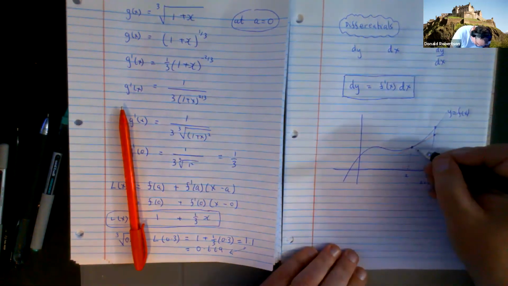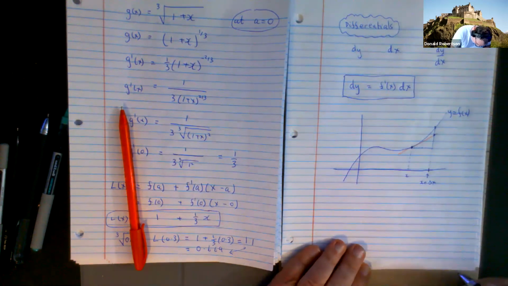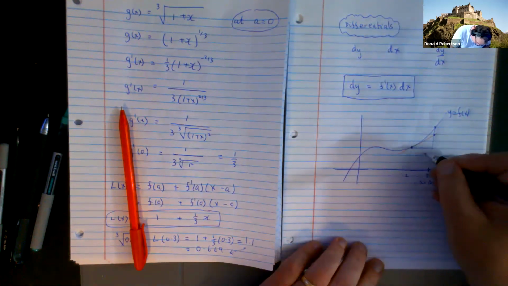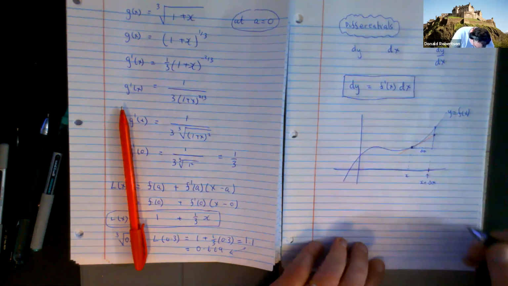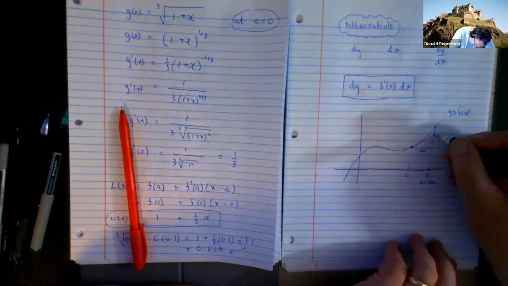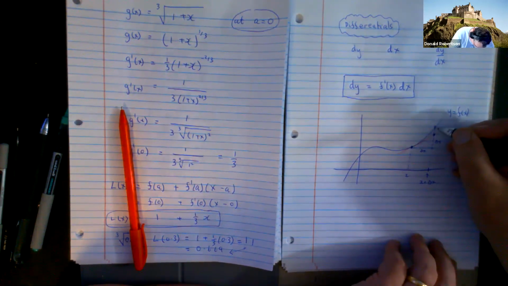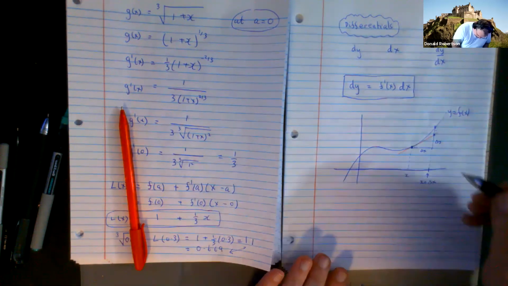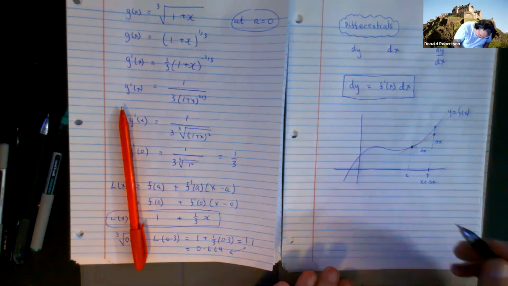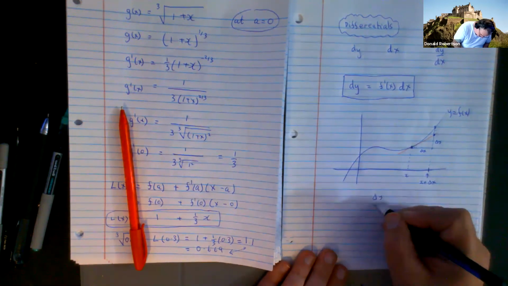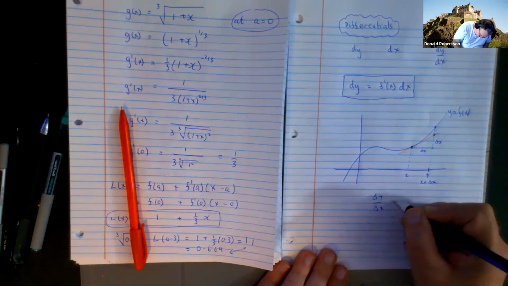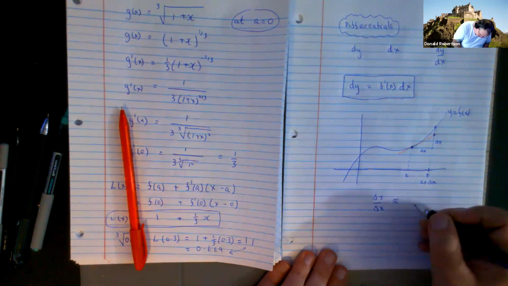So if I add an extra little horizontal line, then the distance from here to here is delta x, and the distance from here to here is delta y. So what we're looking at is, can you imagine that the ratio between these two is approximately the slope of the tangent line?